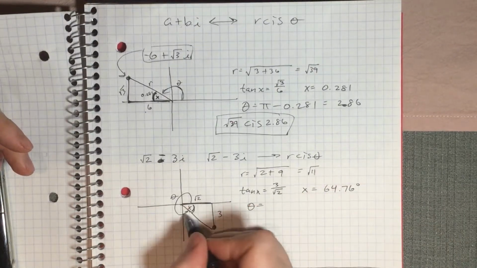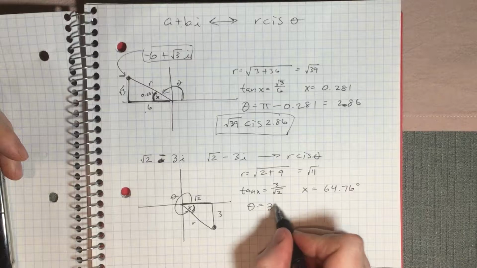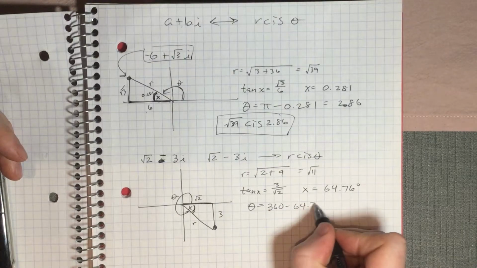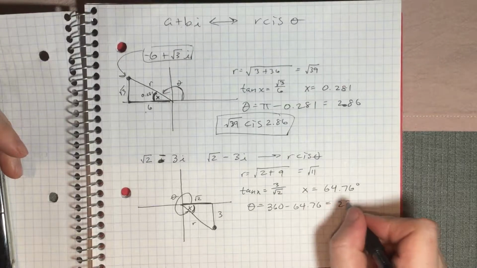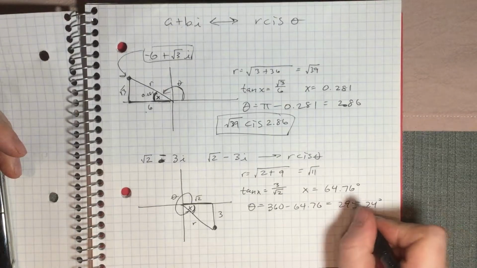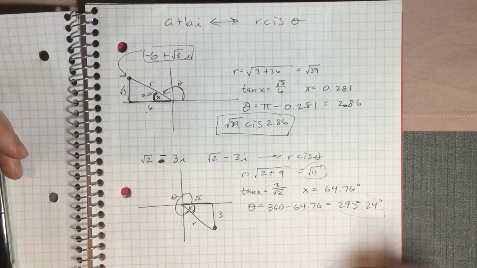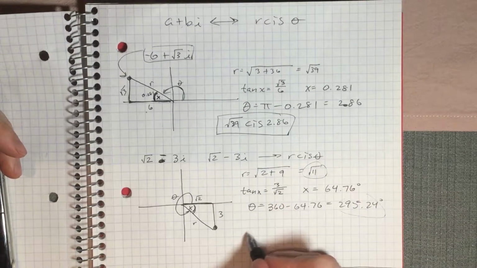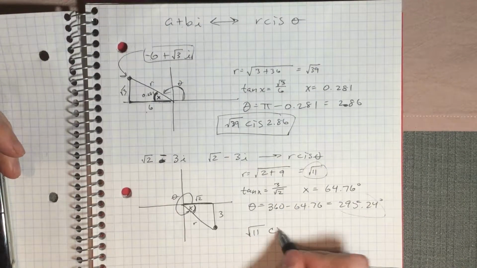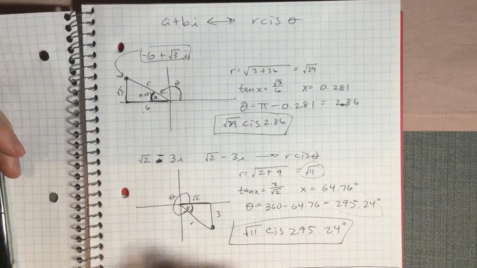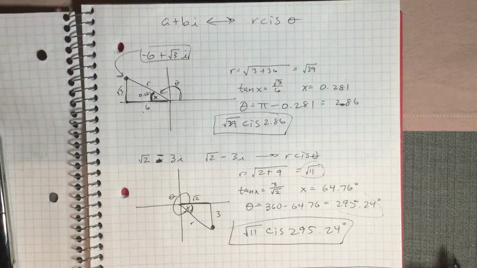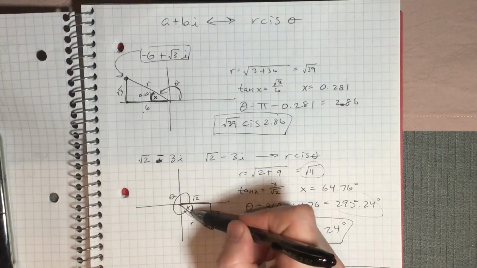So to find theta, since we're in the fourth quadrant, we'll just do 360 minus that, and we get 295.24 degrees. So there's your r, there's your theta. Your trig form is just square root of 11 cis 295.24 degrees. That's the polar form. That's the trig form. It's that easy, guys. You're just finding the hypotenuse and the angle.